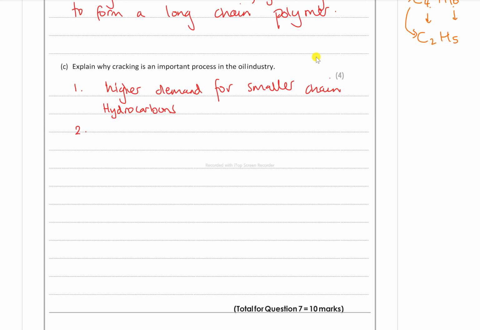Number two, there's an oversupply of long chain hydrocarbons.